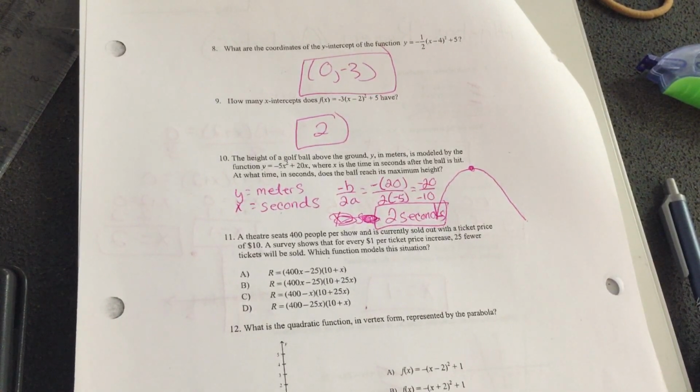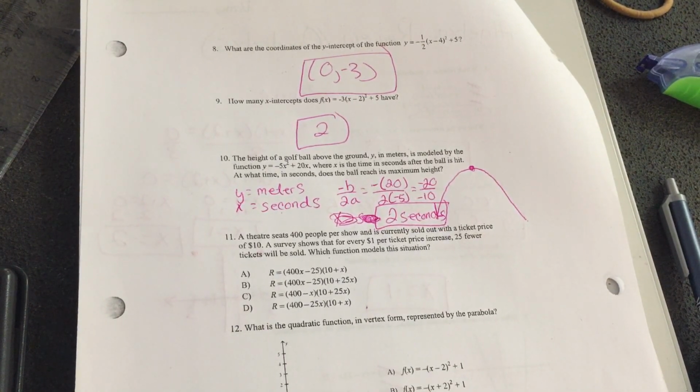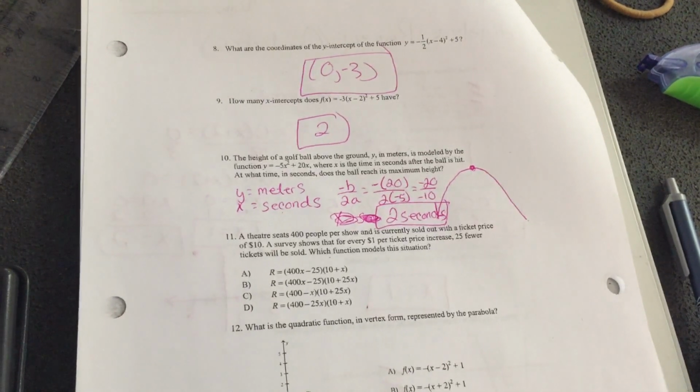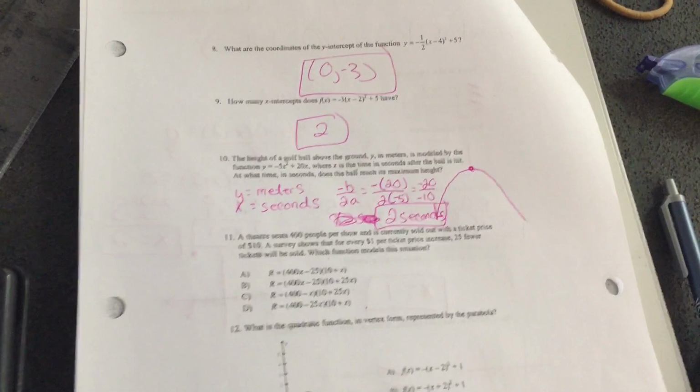Is that easier than trying to figure out the other part? Remember, your axis of symmetry, -b over 2a, is the x of the vertex. The vertex is either your max or your min. All right? Okay.